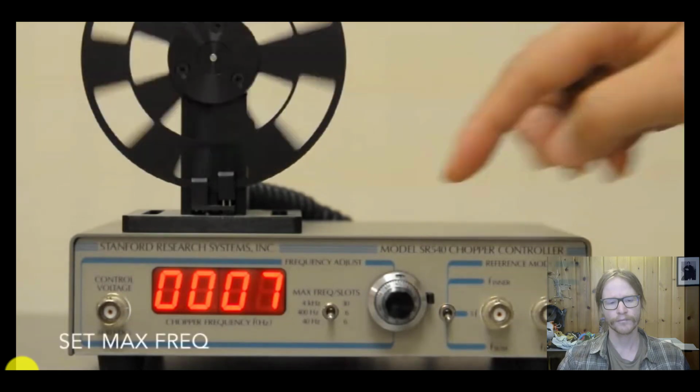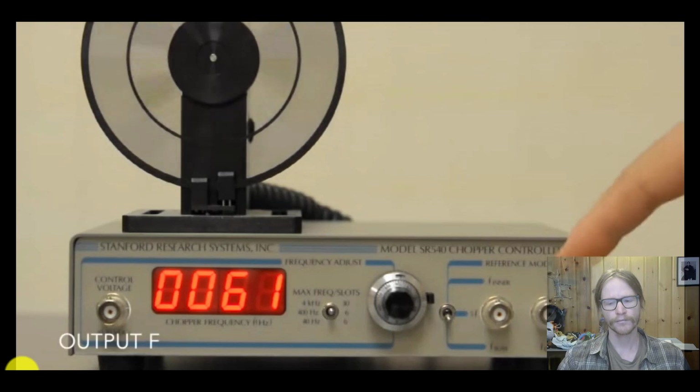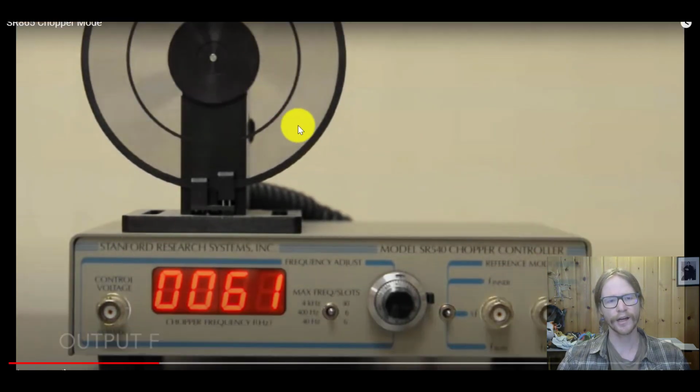I'm Ian Chan at Stanford Research Systems. This video will show you how to use an SR865 lock-in amplifier to phase lock an optical chopper to the lock-in amplifier. Let's set up the SR540 chopper controller. We're going to use the 6-slot blade in this video, but the setup works equally well with the 30-slot blade. For the 6-slot blade, we have to use the 400 Hz setting. We also want the reference to output F. So you can see how the chopper is moving.